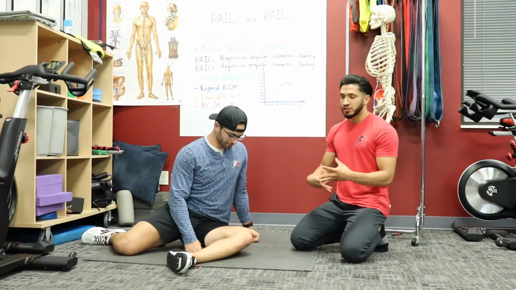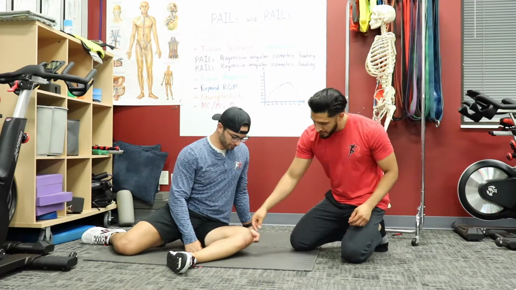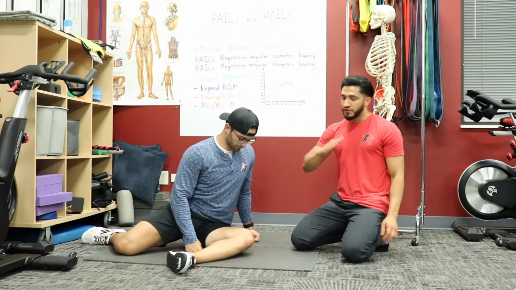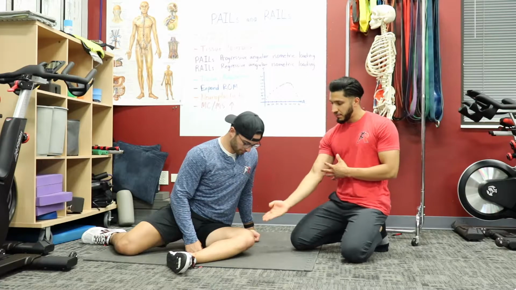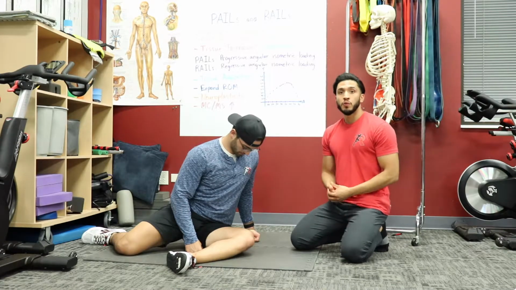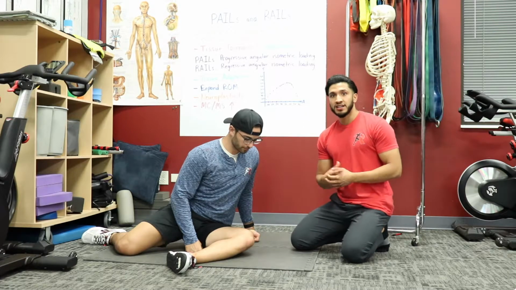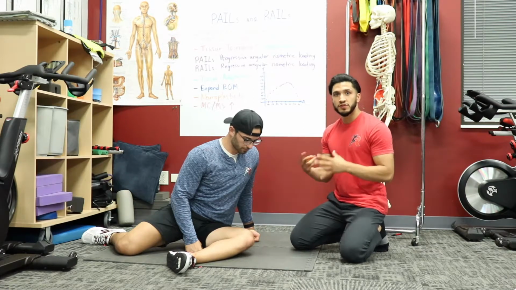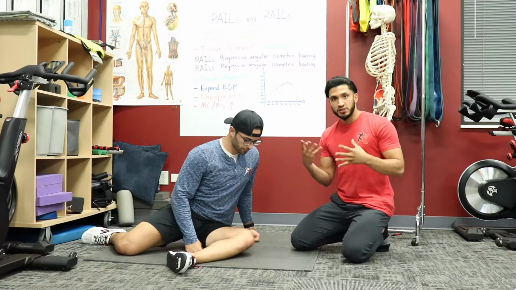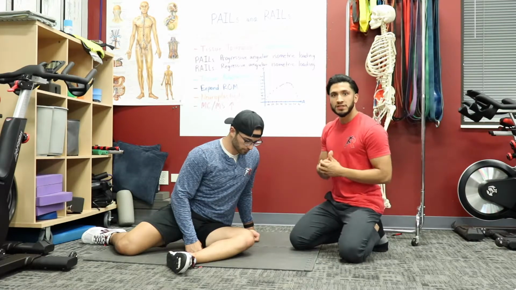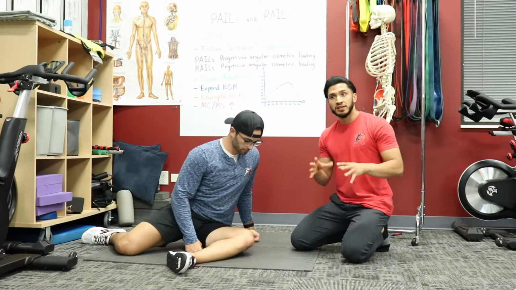So after we've established a proper 90-90 position, the proper position of where the knee should be and where the torso should be relative to the tissue being stretched, we want to make sure that we hold this position for at least 2 minutes. Studies in the literature show that there should be a minimum of 2 minutes for there to be any tissue change. It varies from individual to individual, but to be safe, just stay around 2 minutes.